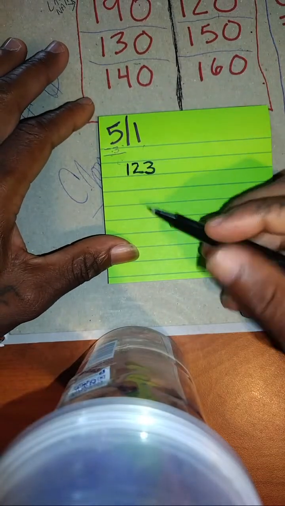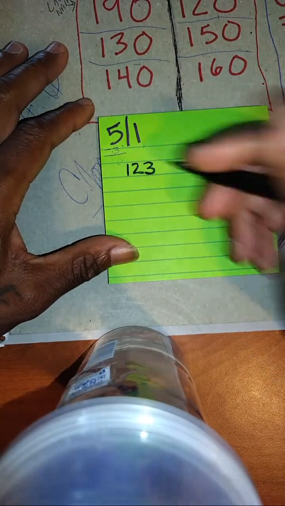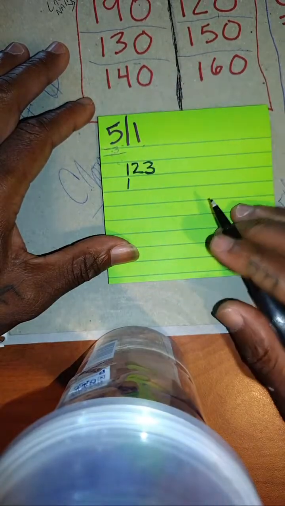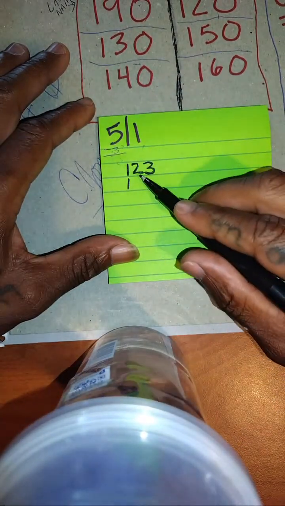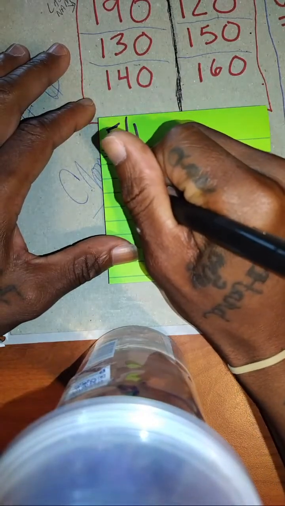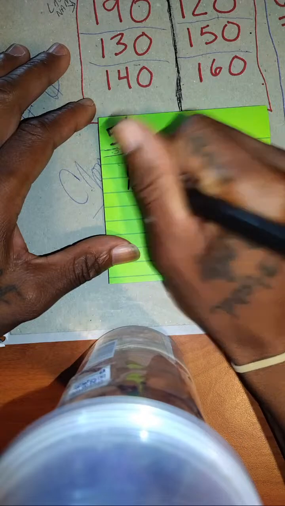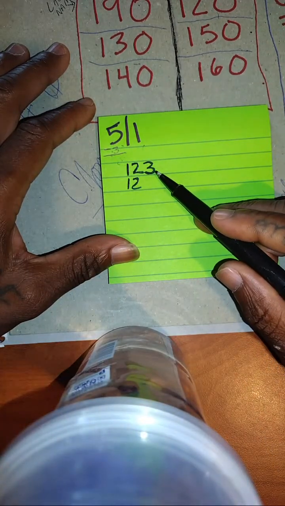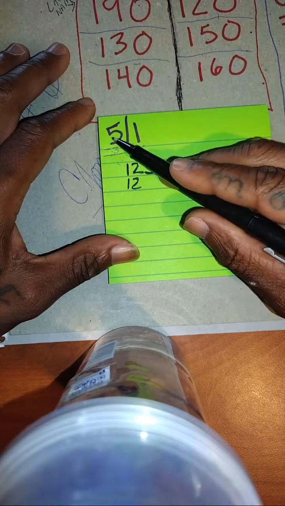And I run down that number. 1, I'm keeping my 1. 2, I'm keeping my 2. I'm not keeping my 3 because I started at 6. Now I need to go back to 5.